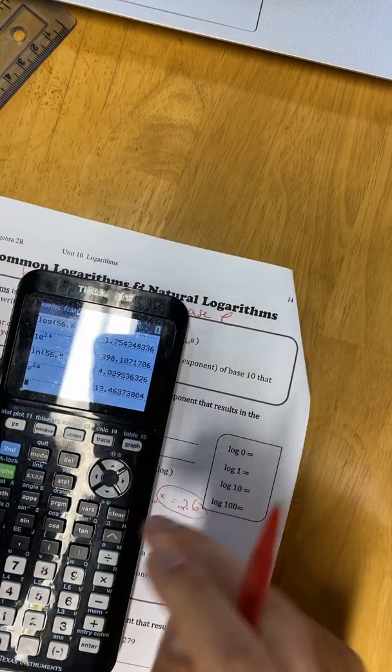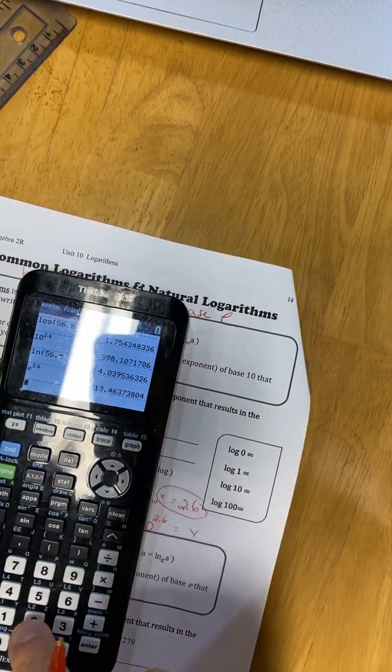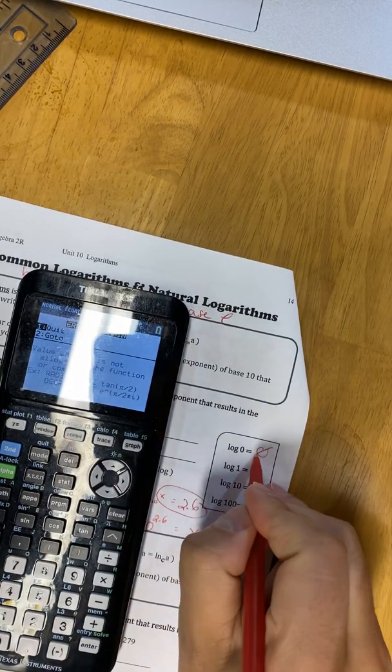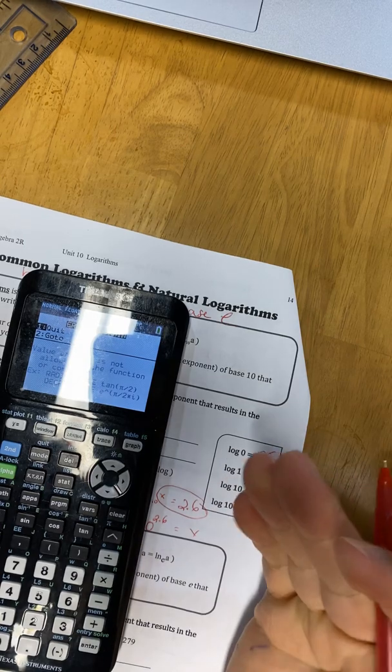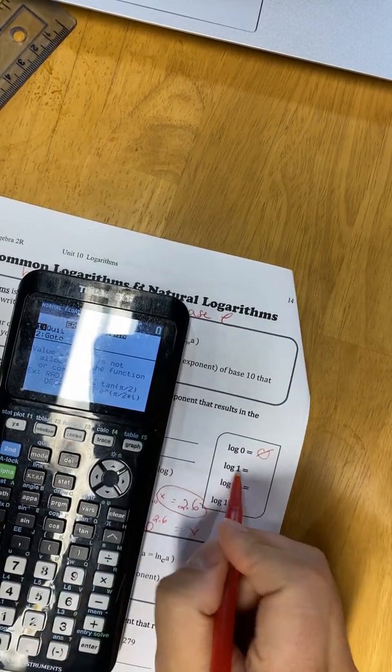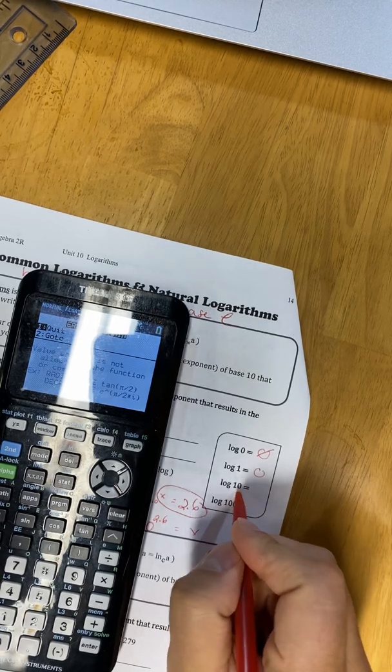10 to the what is 0? If you do log 0, it's undefined. 10 to the what is 0, you can never have that. 10 to the what is 1, that's 0. 10 to the what is 10, that's a 1.